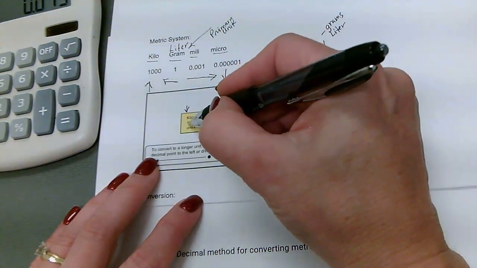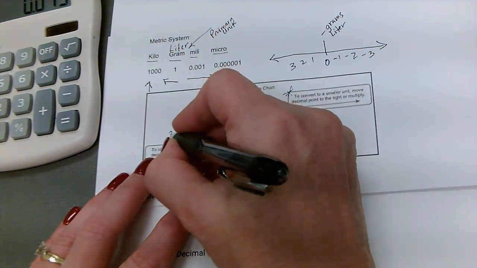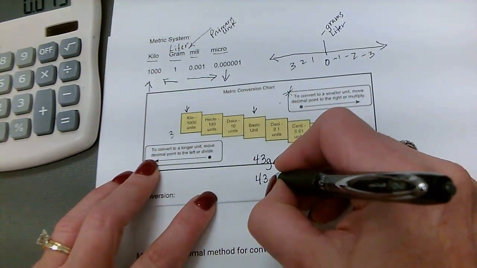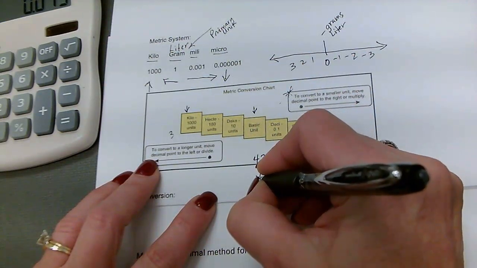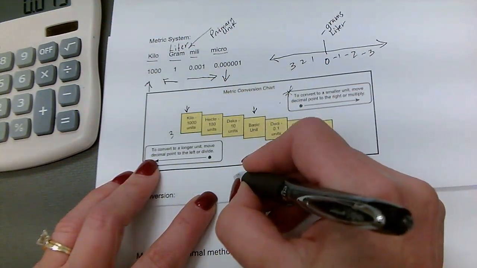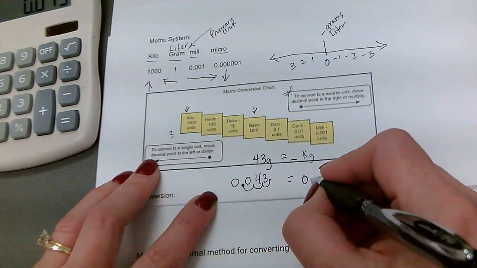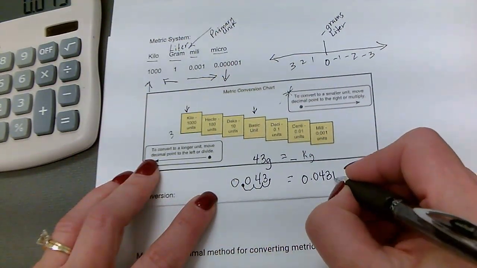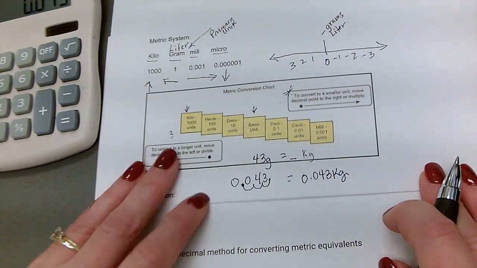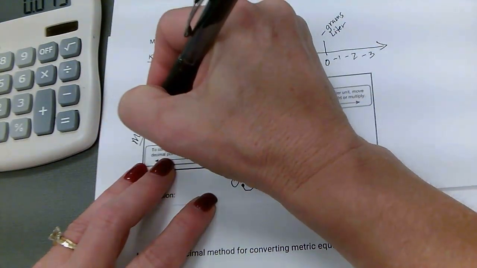Well, kilo is 1,000. So you count the zeros: 1, 2, 3. There's 3 zeros in a kilo. So you can move to the left 3 decimal places. So 1, 2, 3, and then I put my dot there and I add my 0 in front of it. You always want to put a 0 in front of it. So the answer is 0.043 kilograms.